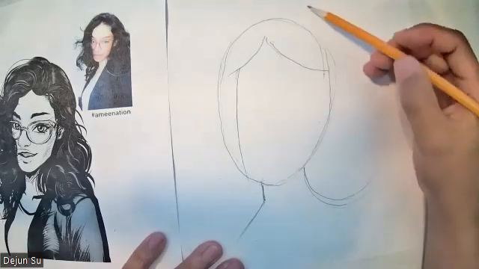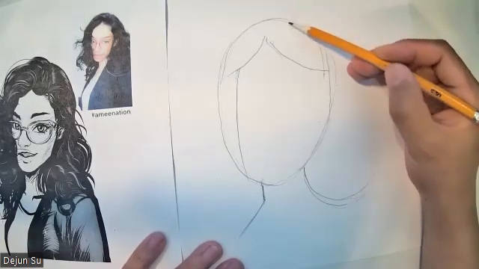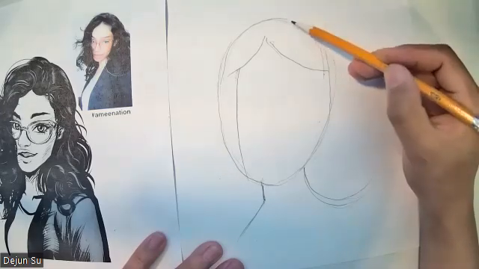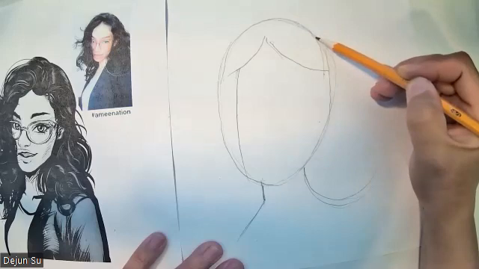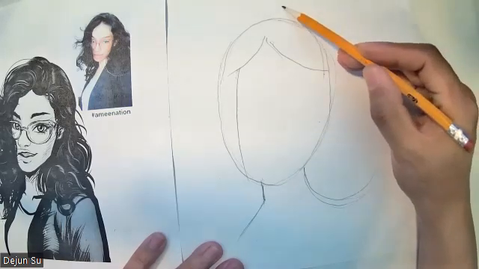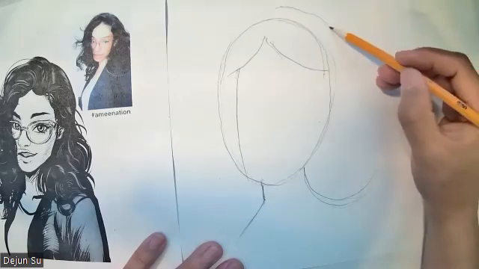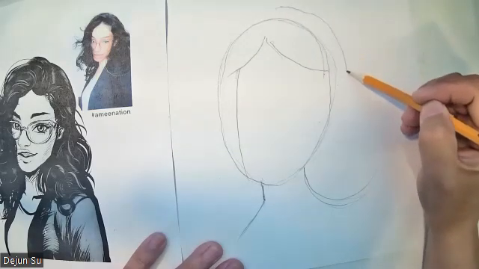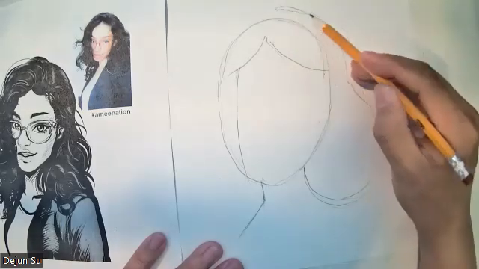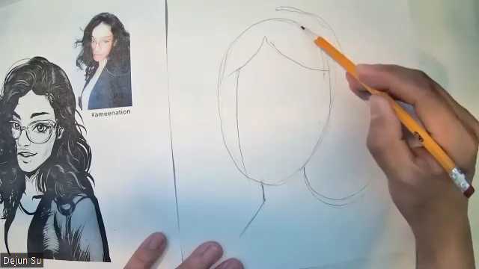Every time we draw hair, it must be above the skull. This is the skull. Your hair cannot be right on the skull. It should be a little bit higher, must be higher like that. And then we see the hair goes that way, higher than the skull.